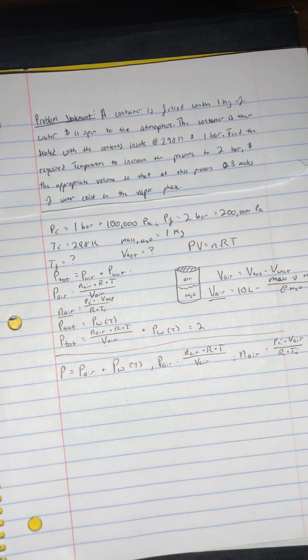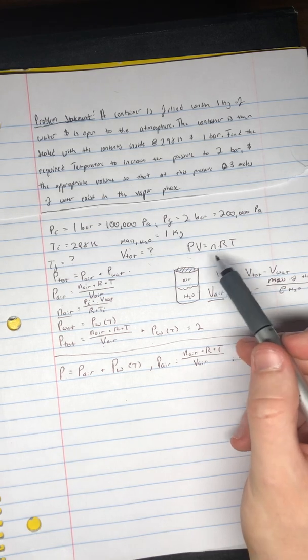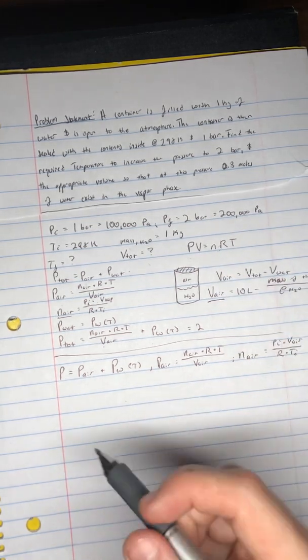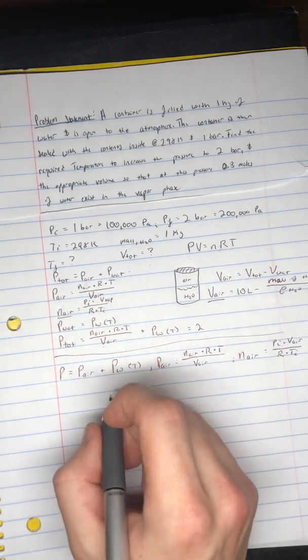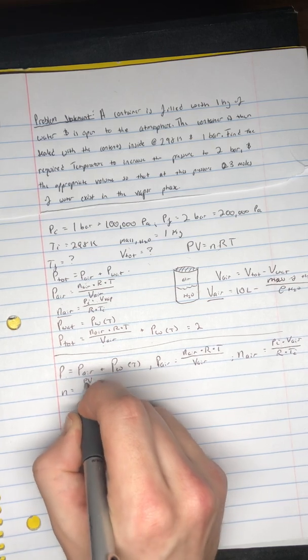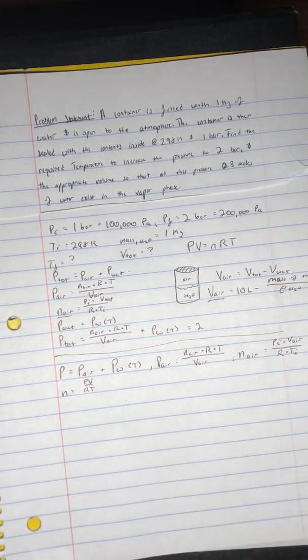And now we know that we have a constraint here, and we want to guarantee that 0.3 moles of water vapor are in the system. And so we can simply solve the ideal gas equation for the number of moles here, and we can set it equal to just the water vapor moles. So we know that n is equal to PV over RT, and we want to only take into account the water vapor moles.